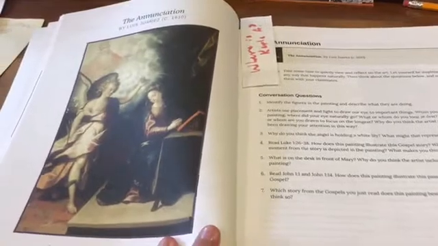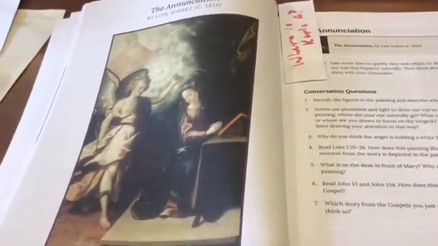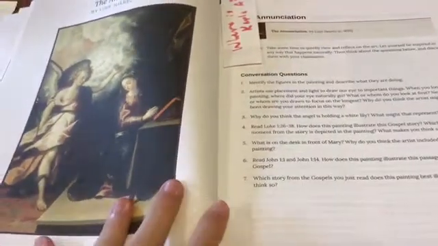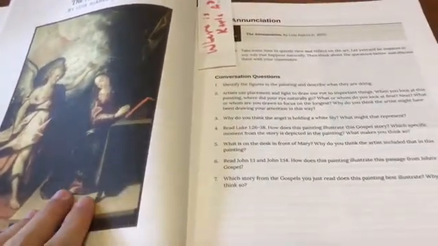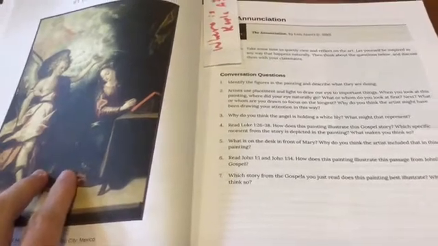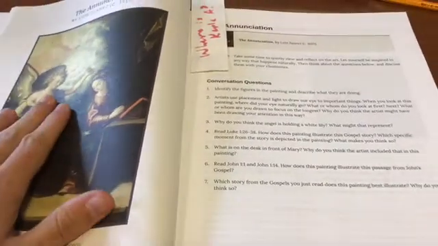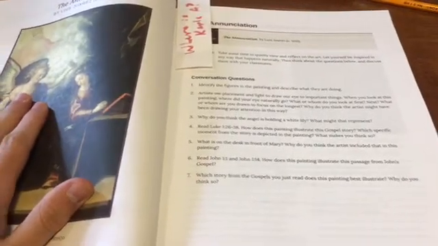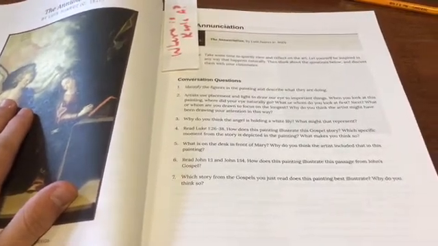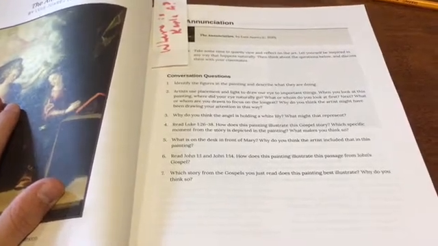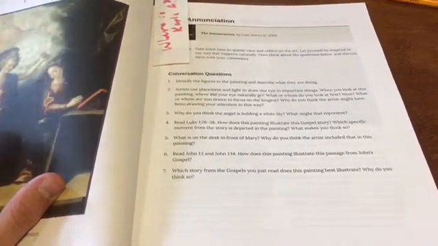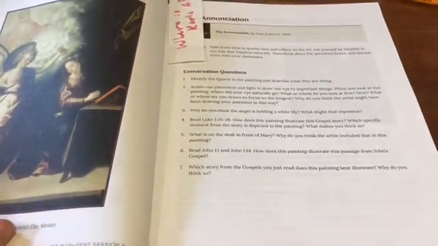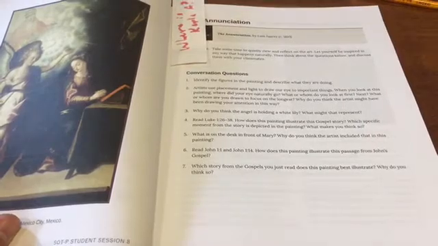Okay, we're looking at the picture of the Annunciation, and while you're looking at that picture, I'll ask you these questions. Identify the figures in the painting and describe what they're doing. The placement of light has to do with some important things. When you look at this painting, where does your eye naturally go? That's a neat question to think about. Who do you look at first and next? Who are you drawn to focus on the longest? Why do you think the artist did it that way? Why do you think the angel's holding a white lily? What do you think that might represent?